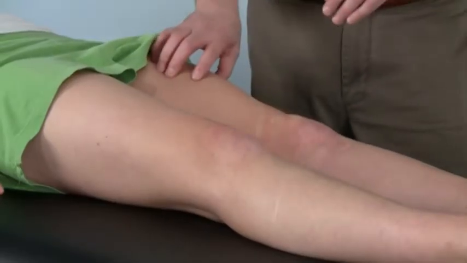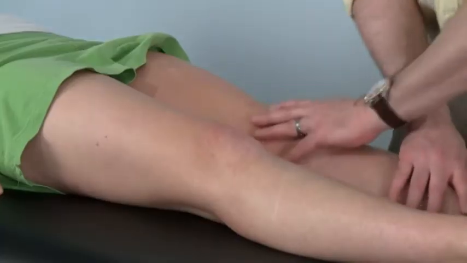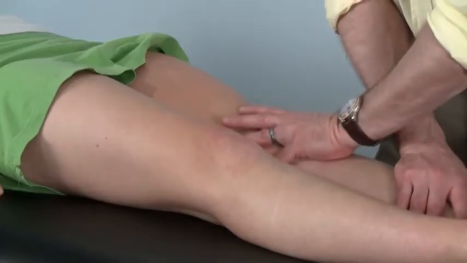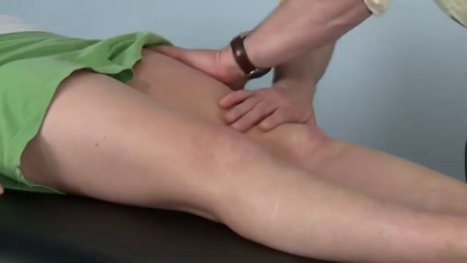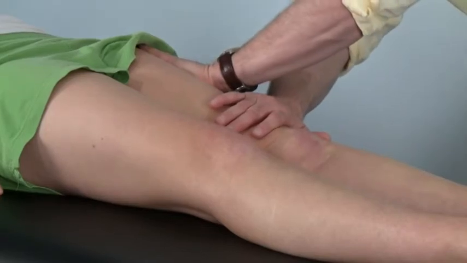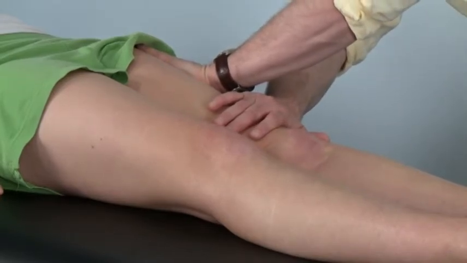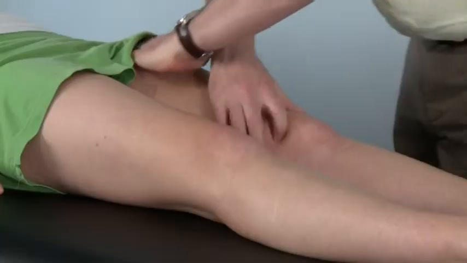After spending 5 or 10 minutes in an area, they may go to a different area, working there. It may be multiple spots in the same area, like that, like this.